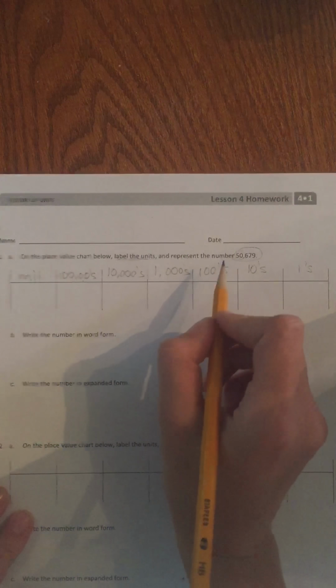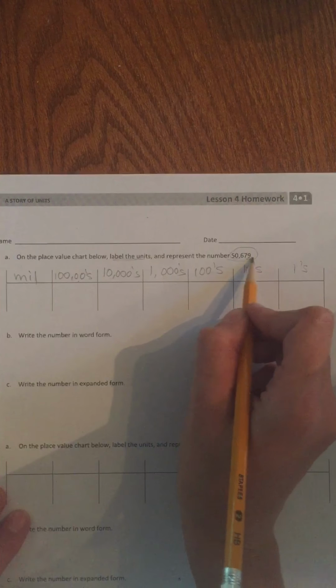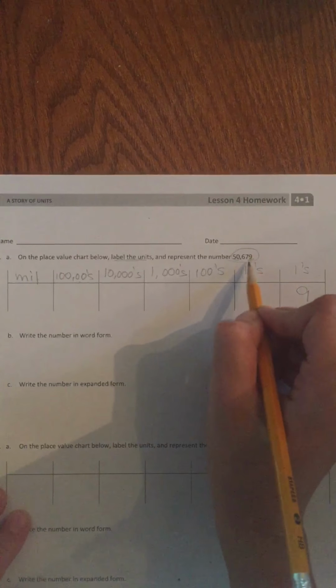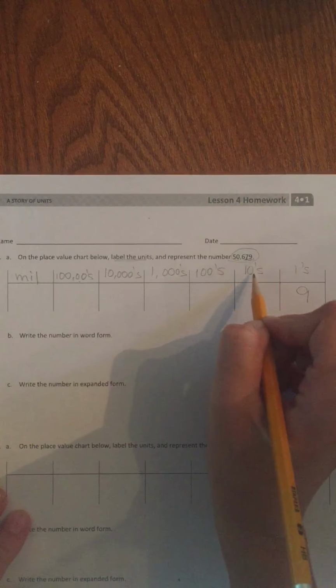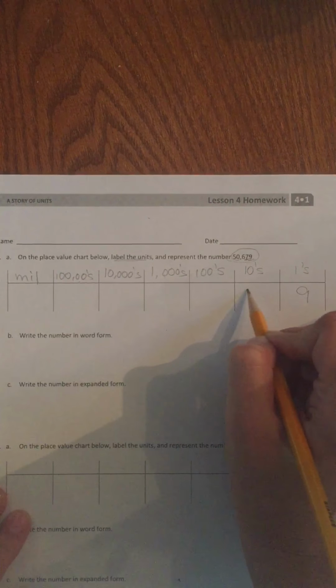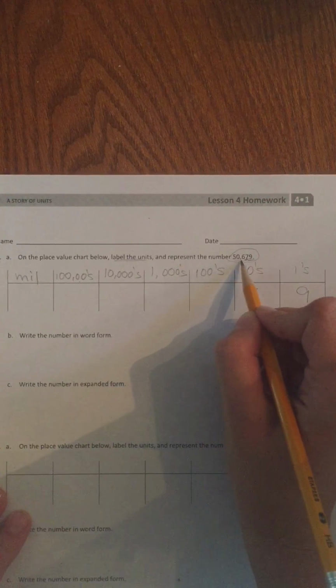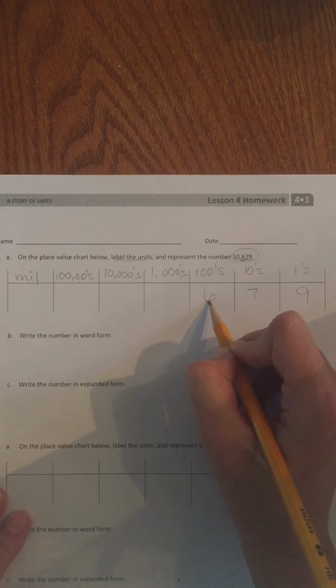All right, so when we label this, we start with the ones place. So there's 9 copies of 1 in the ones place. Then we go to the tens, and we have 7 copies of the tens place. So 7 tens or 70. If we go to our hundreds, there's 6 copies of 100, so 6 hundreds.